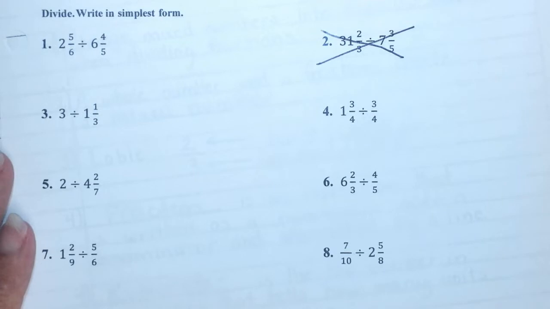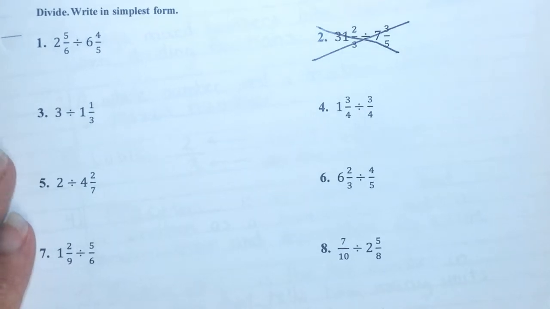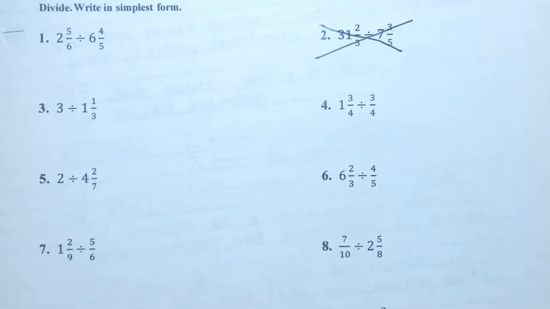Listen, mark off number 2. Okay, and I'm just drawing a line, like I want you to only go to 12. Okay, only go to 12.